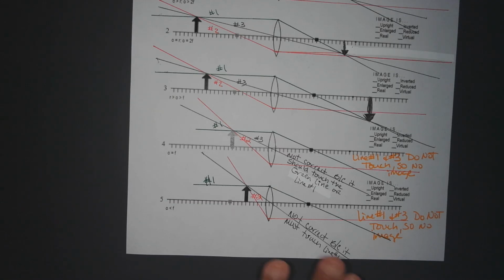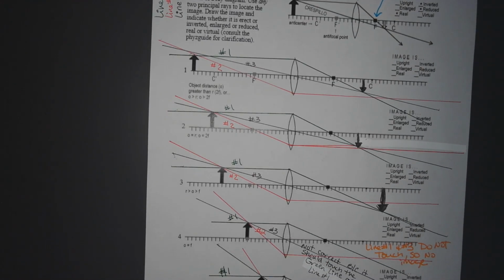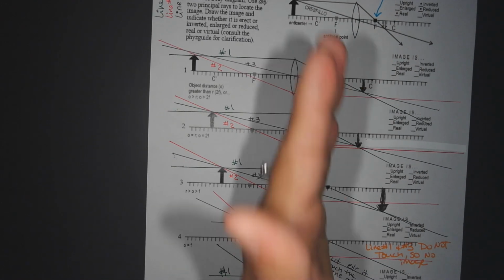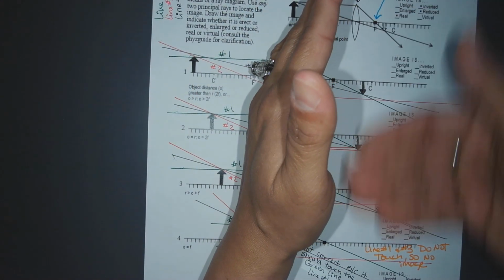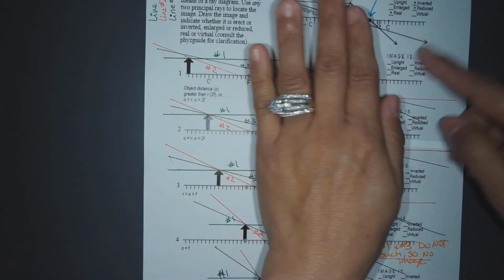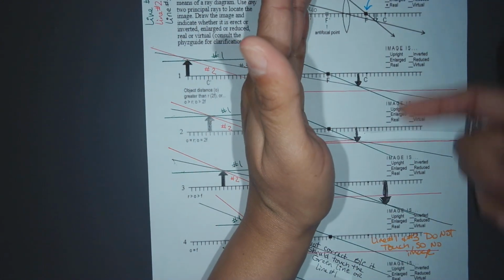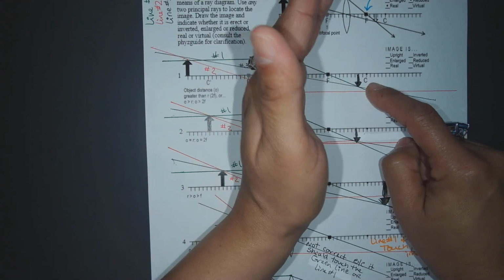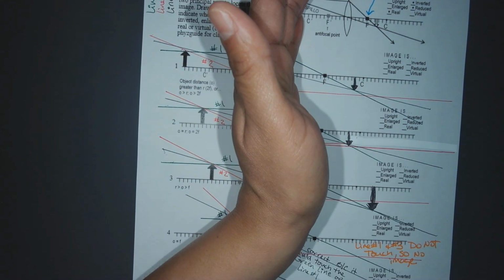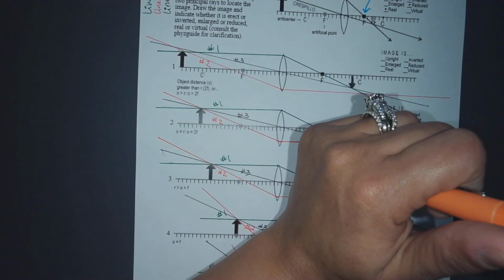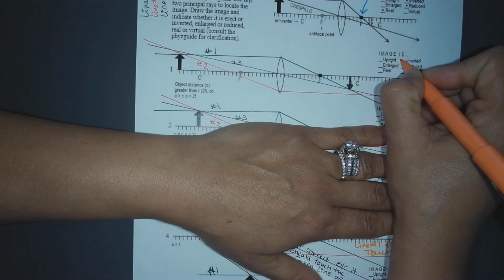First thing is, let's go ahead now and go back to number 1. Number 1, look at the image. This side is our image side. Do you see it says it, image? This side over here is our object, our real object. This is our image. Is it upright or inverted? Let's look at it. It's inverted. It's upside down.